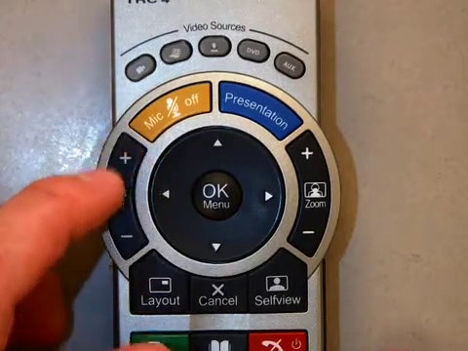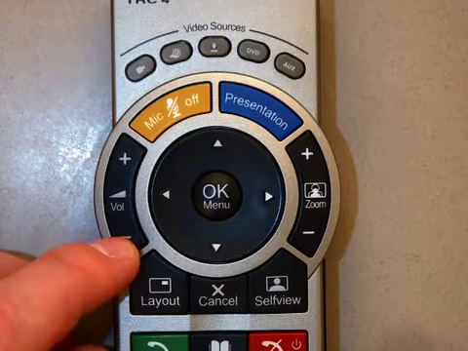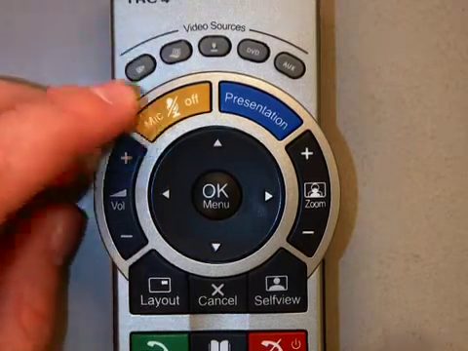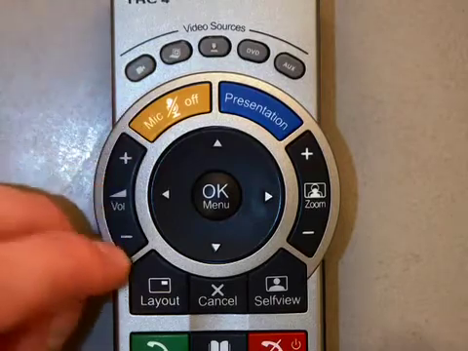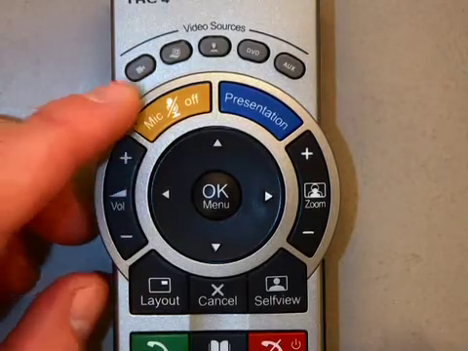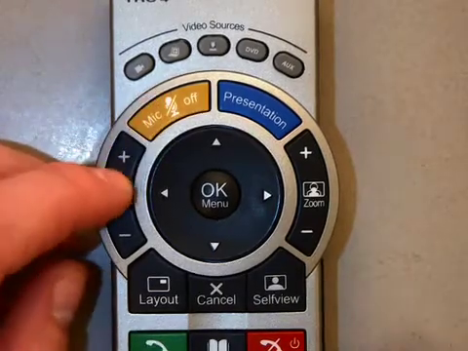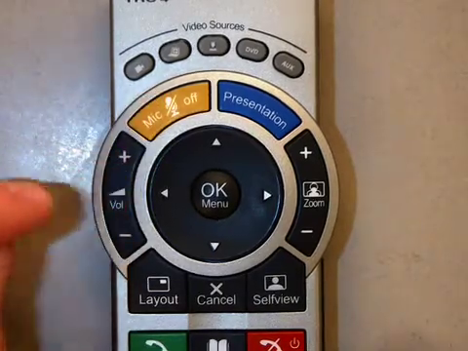This allows me to turn the volume up or down, and controls how well I can hear from the other side. Now if the other side has the microphone off, it doesn't matter what I do with these volume buttons. So the other side has to have the microphone on by hitting this button before I can use my volume buttons for it to work.